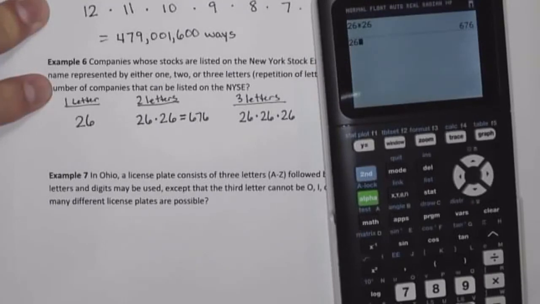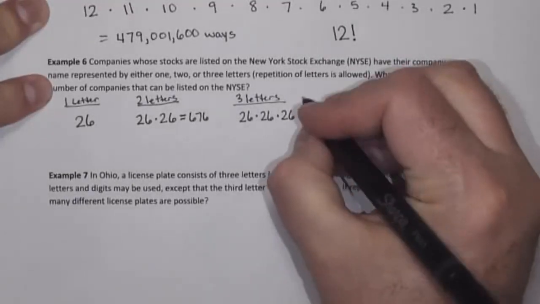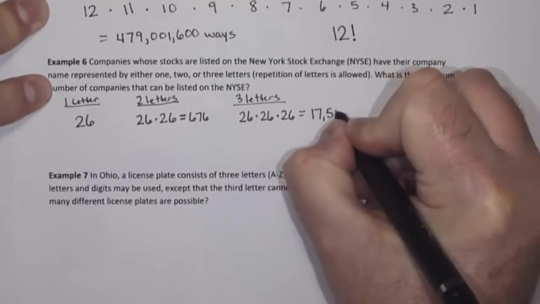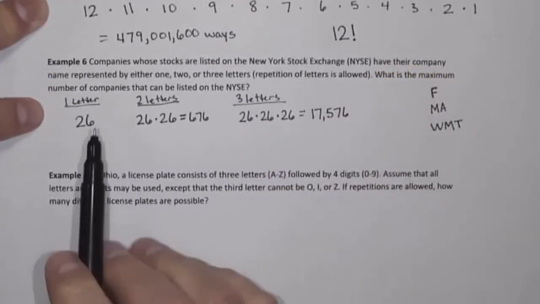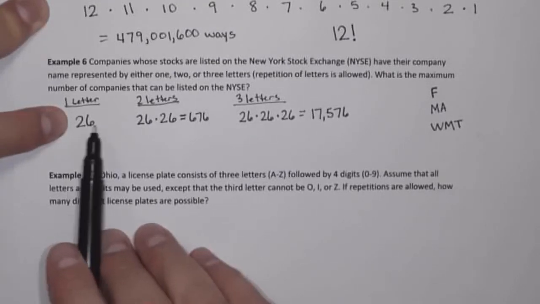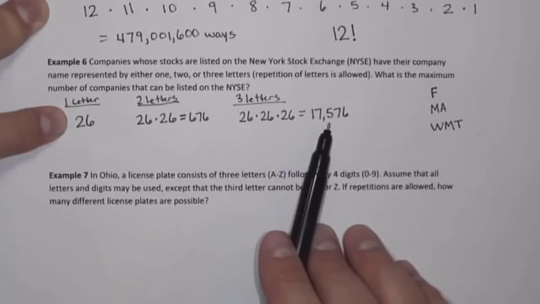So if I take 26 times 26 times 26, that is 17,576 different companies that could be represented with 3 letters. So there's 26 companies that could be represented by 1 letter. There's 676 possible companies that could be represented by 2 letters. And there's 17,576 different companies that could be represented by 3 letters.